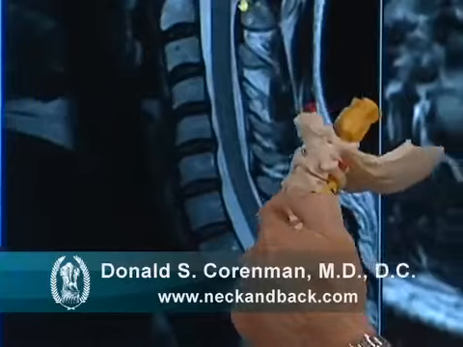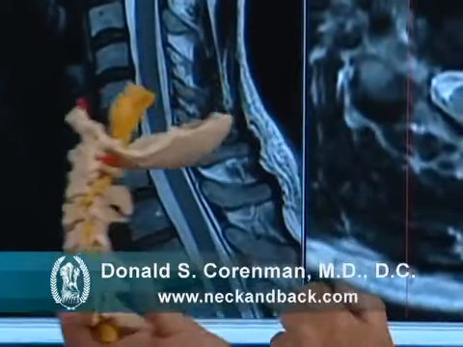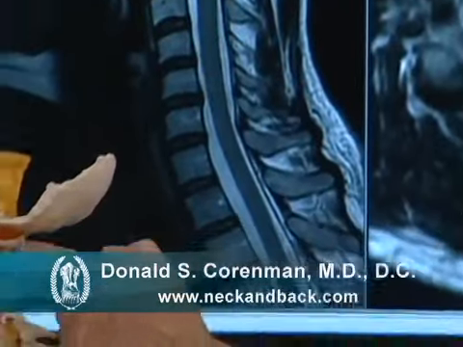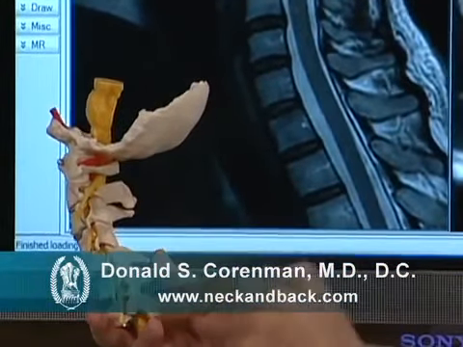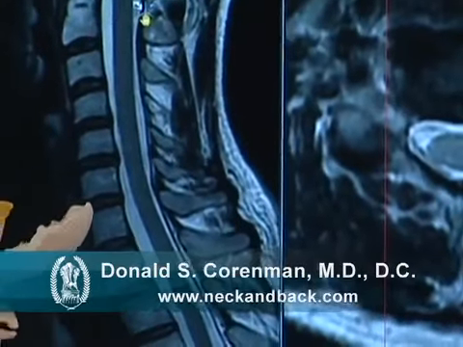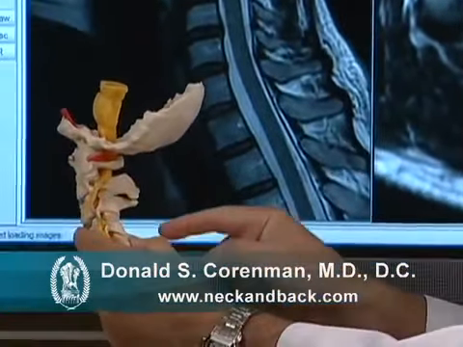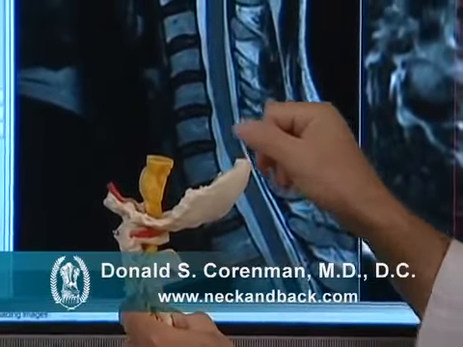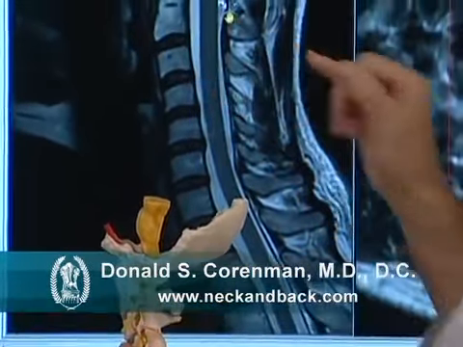You can see the individual discs here. In the center, where the spinal cord is, you can see the spinal cord coming down. You can see these spinous processes, which are projecting out of the back right here, here, and here.